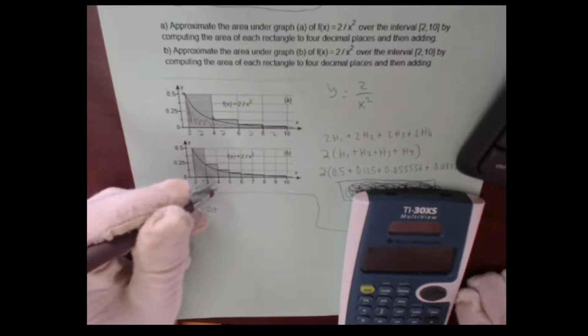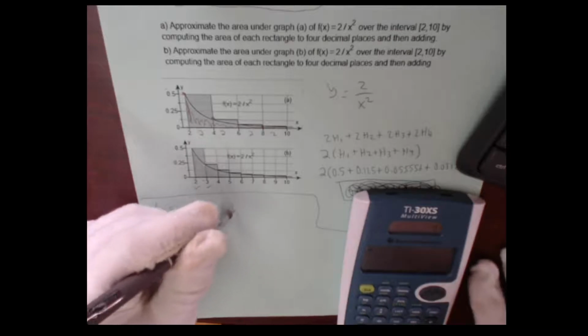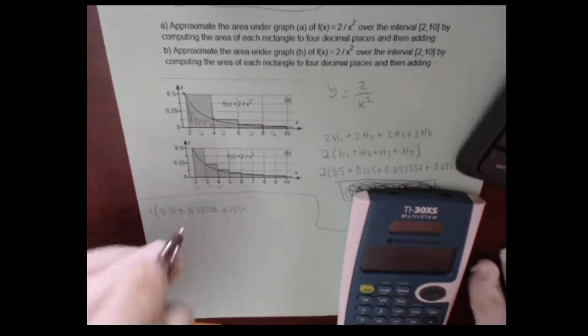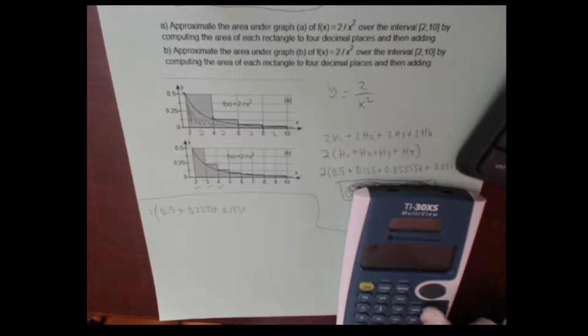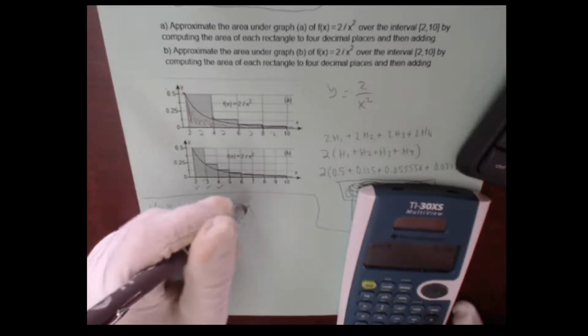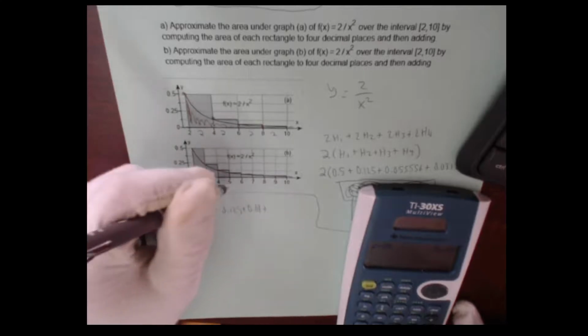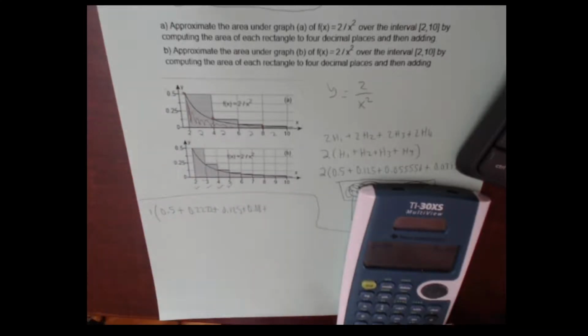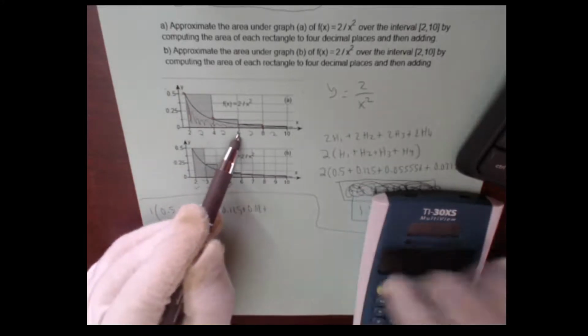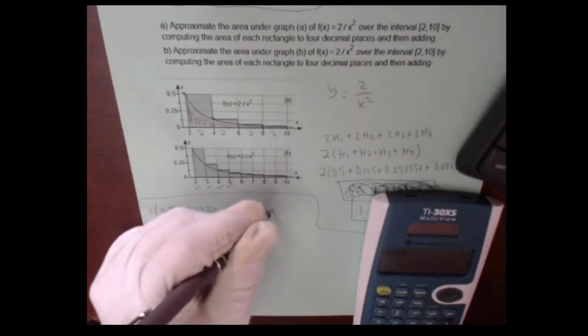When we plugged in a 4 last time, we got 0.125. Now let's plug in a 5. 2 divided by 25 is 0.08. Now let's plug in a 6. I think we did that last time, which was 0.05556.